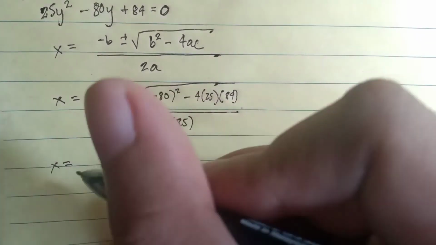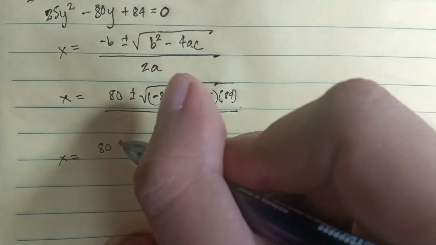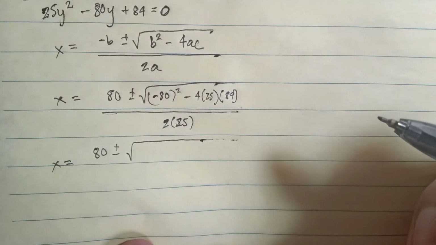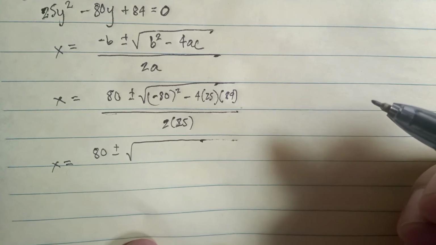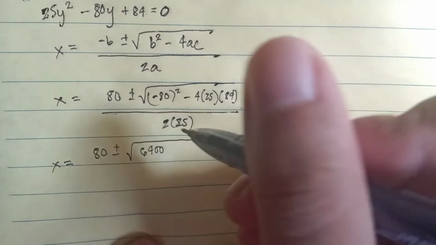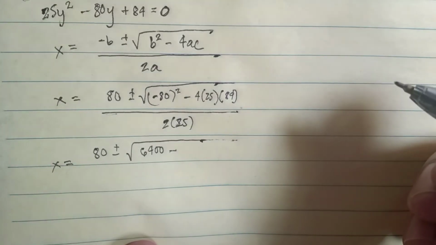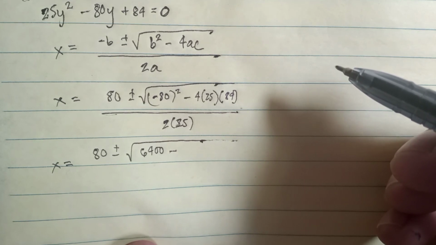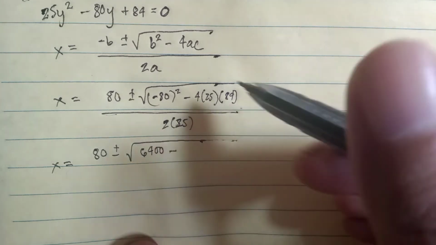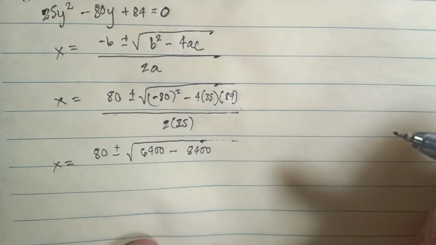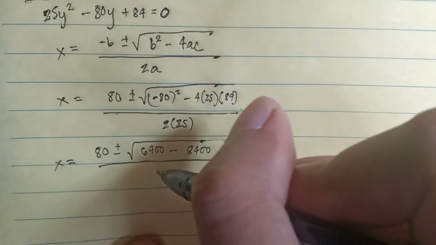Now we have 80 plus minus square root of, negative 80 squared is simply 6,400, while 4 times 25 times 84, so this is 100 times 84, which is 8,400, divided by 50.